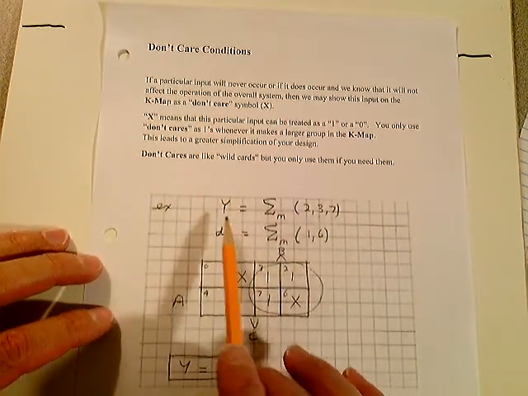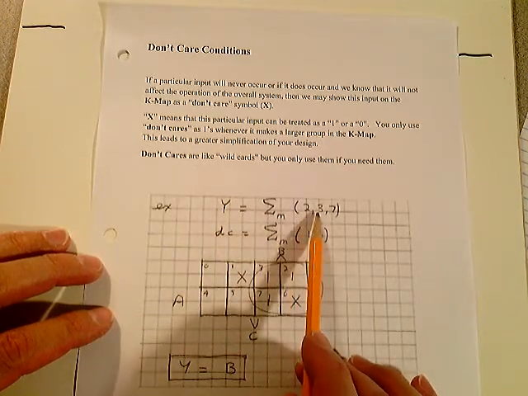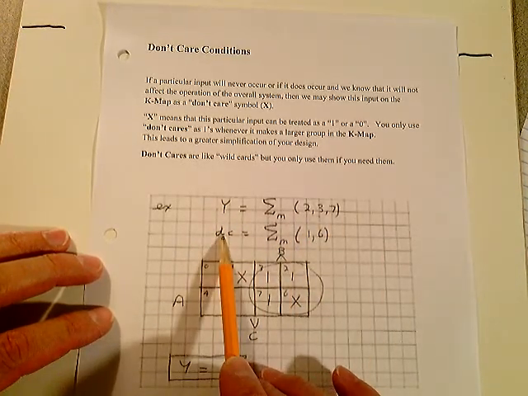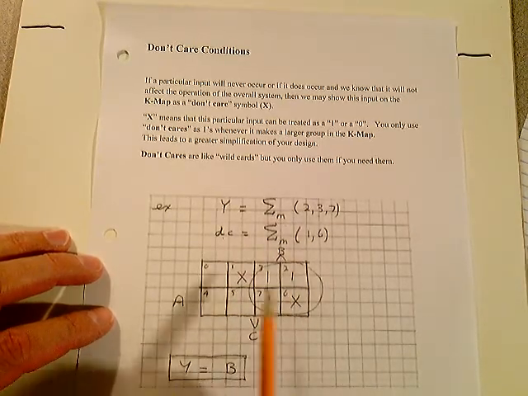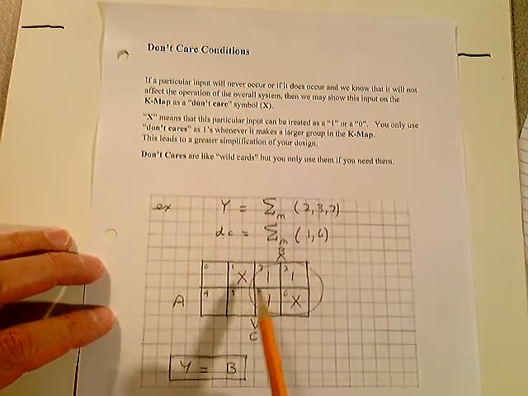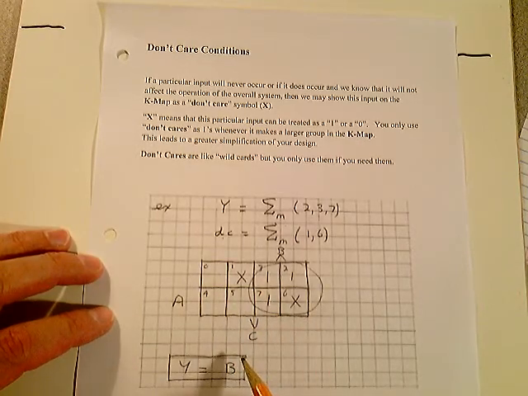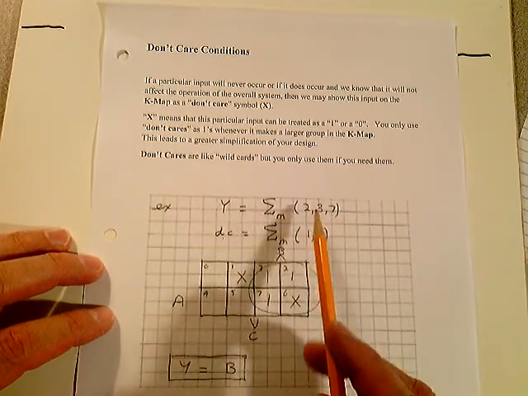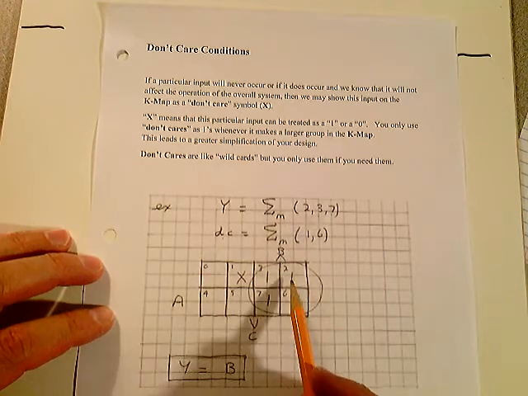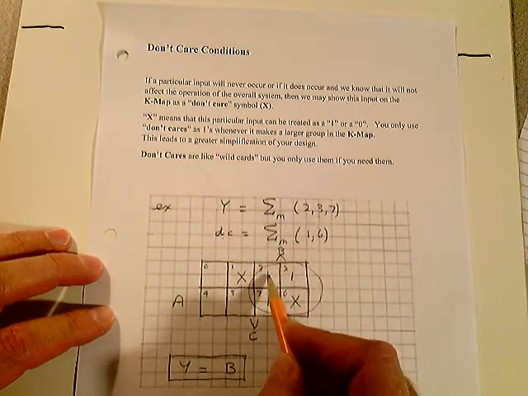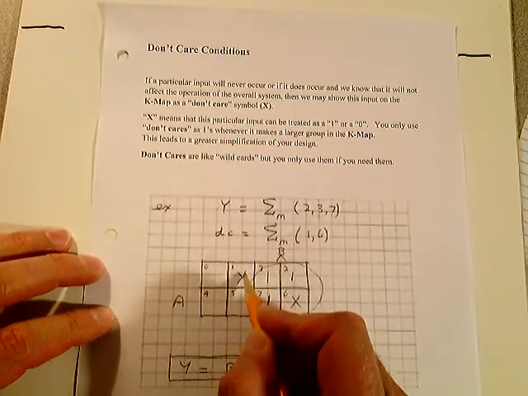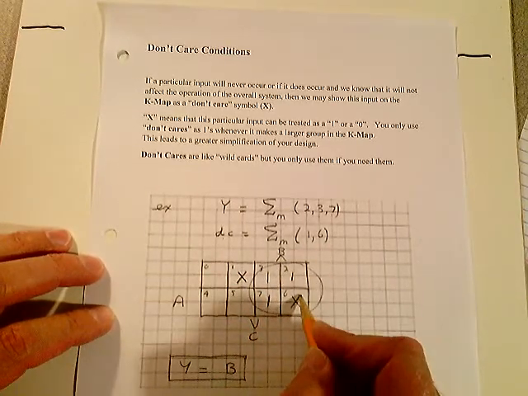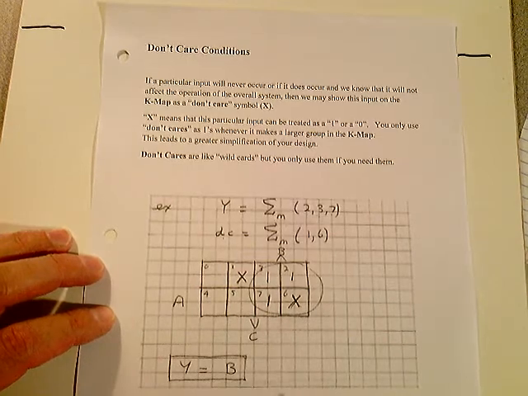This first example, y is equal to the sum of minterms 2, 3, and 7, with don't care conditions being the sum of minterms 1 and 6. If you take a look at our 3-variable map here, the minterms are 2, 3, and 7. We put a 1 in for 2, a 1 in for 3, and a 1 in for 7. The don't cares are 1 and 6. We put an X in 1 and an X in 6.